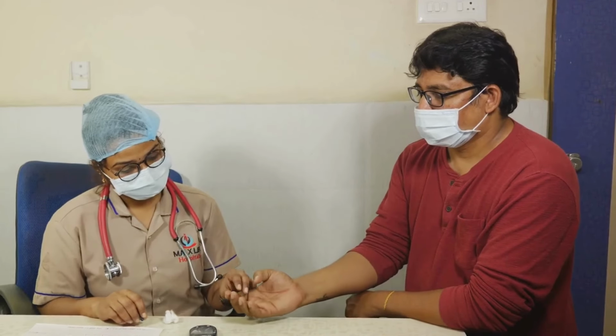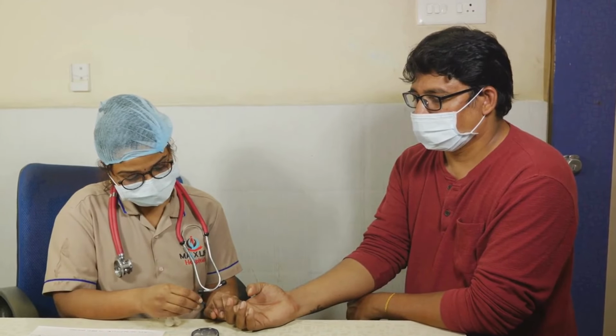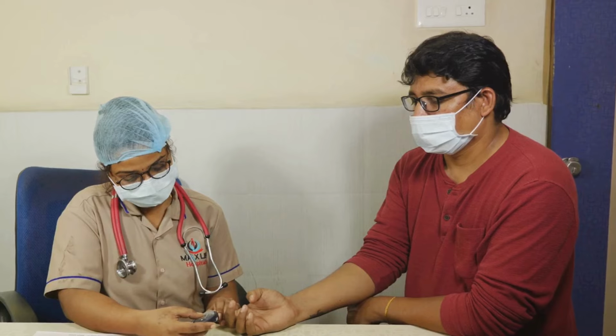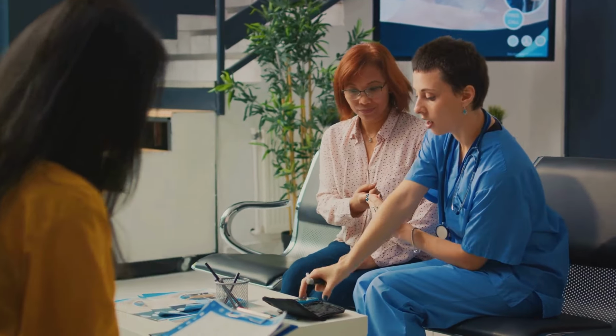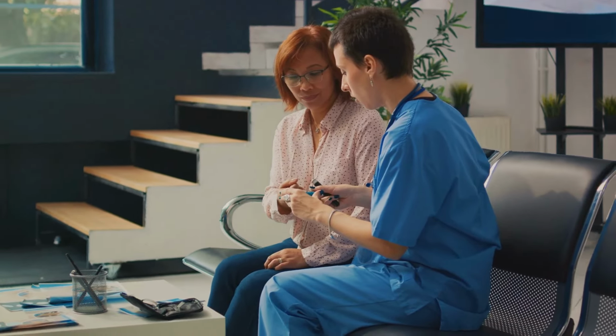Next, we have diet. A healthy diet is key in managing blood sugar levels. Opt for foods low in saturated and trans fats, cholesterol, and high in fiber. Fruits, vegetables, whole grains, and legumes should be staples in your meals. And remember, moderation is crucial. Even the healthiest food can lead to weight gain and high blood sugar if eaten in excess.